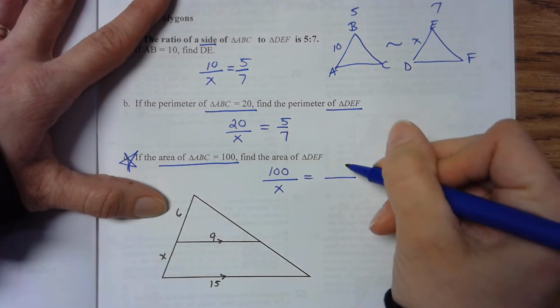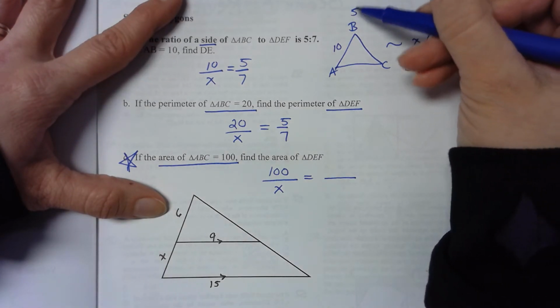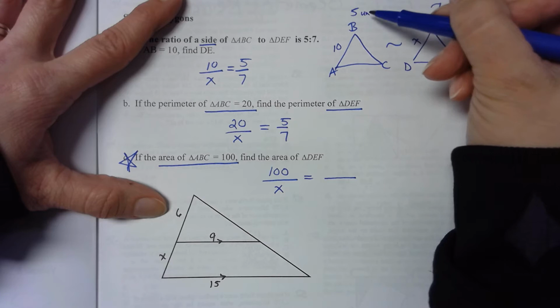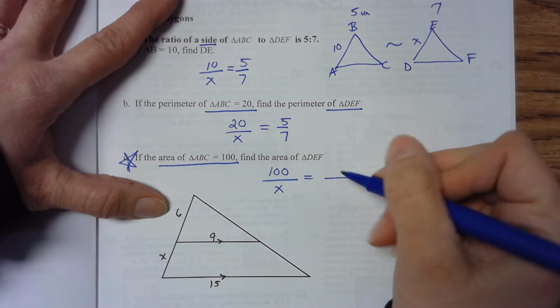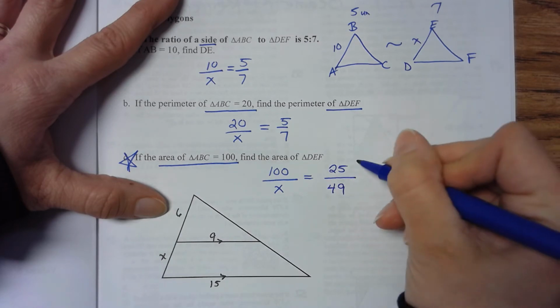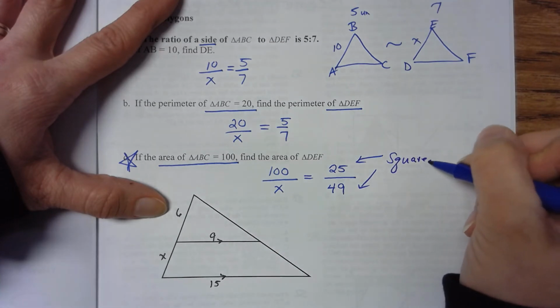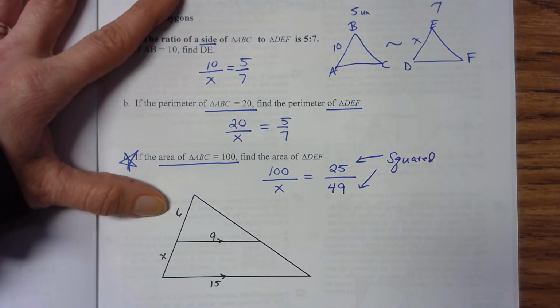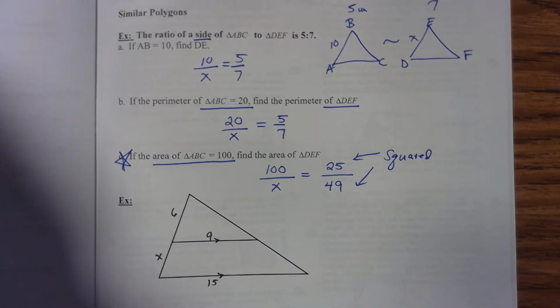Okay, so now I have to come up with a ratio that represents area. 5 is in terms of length, that's 5 units. But area is units squared. So you don't say 5 to 7, you would say 25 is to 49. Okay, both of these here have to be the sides squared because area is units squared. Okay, and then you would cross multiply like usual.